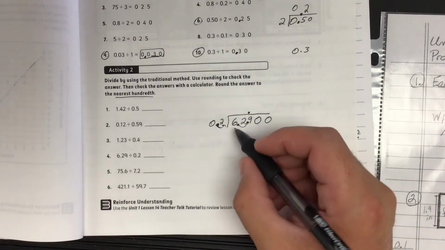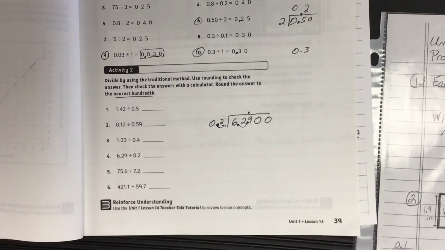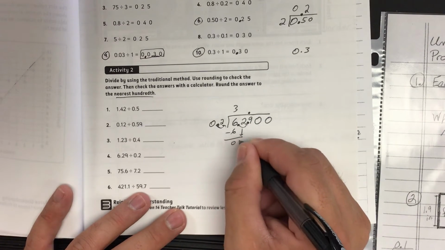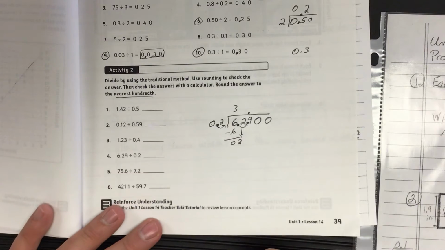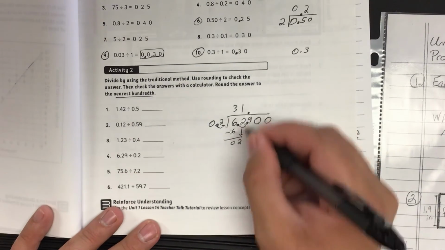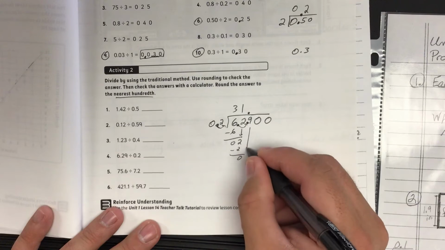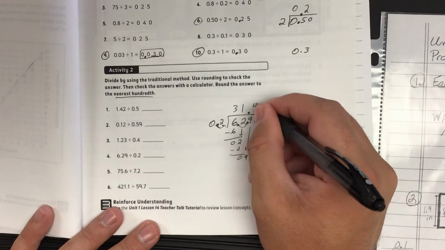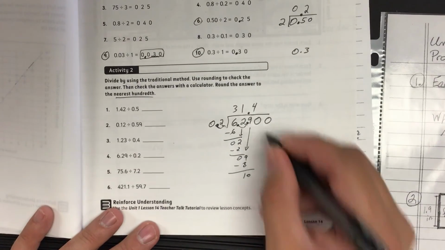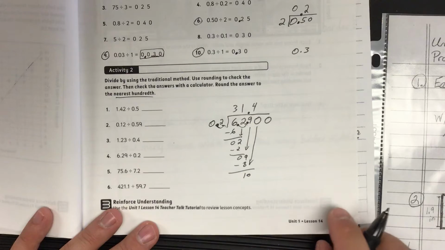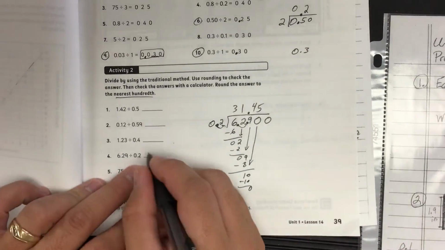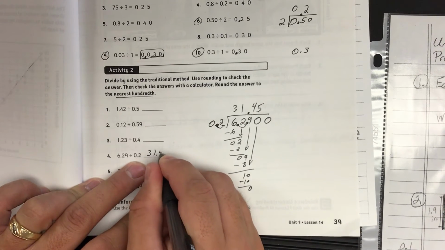All right, so 2 into 6. 3. Bring down the 2. 2 into 2. 1. Bring down the 9. 2 into 9. 4. 2 into 10. 5. It comes out nice. Don't have to round that one at all. So that one is 31.45.